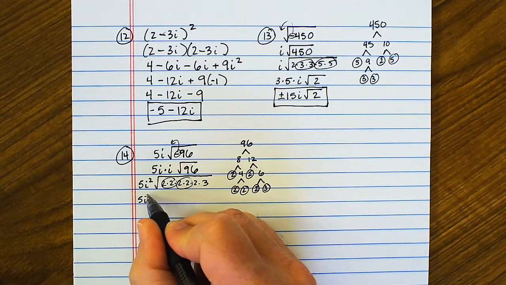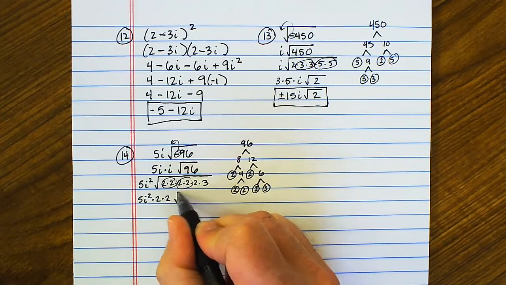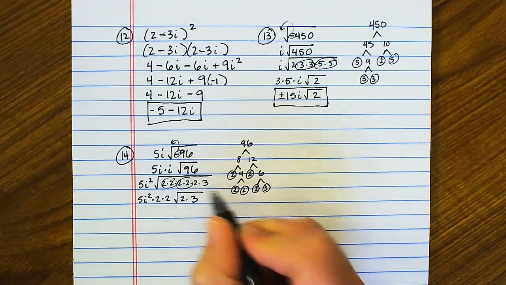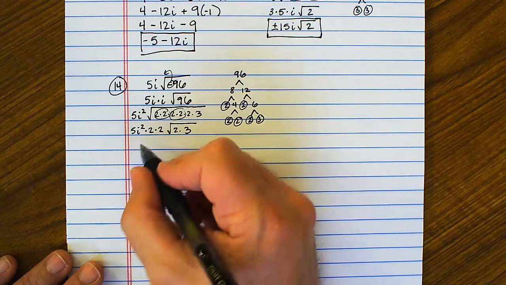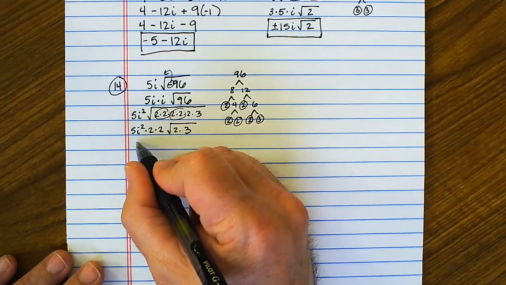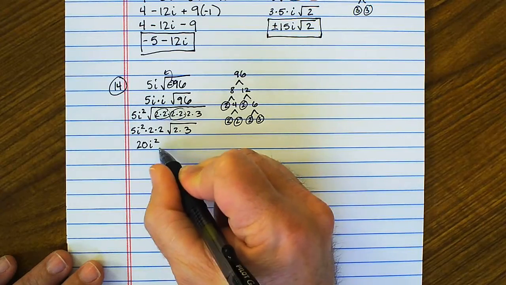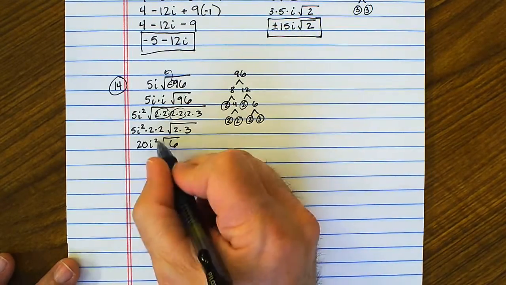So I have 5i squared times 2 times 2 radical. We still got 2 times 3 underneath. So 5i squared, 5 times 2 is 10, times 2 is 20i squared, radical 6, 2 times 3.